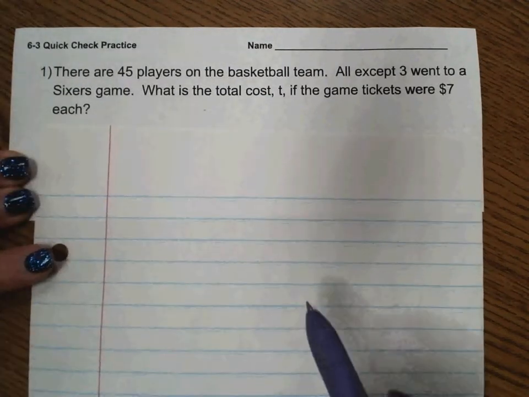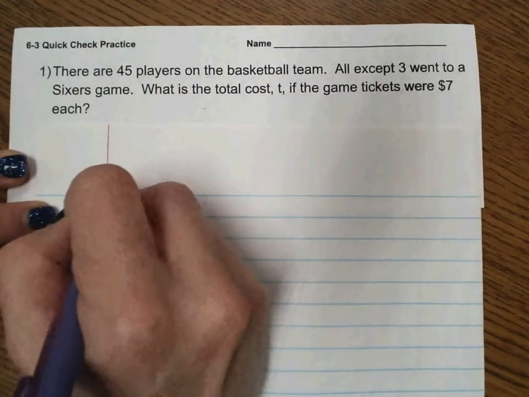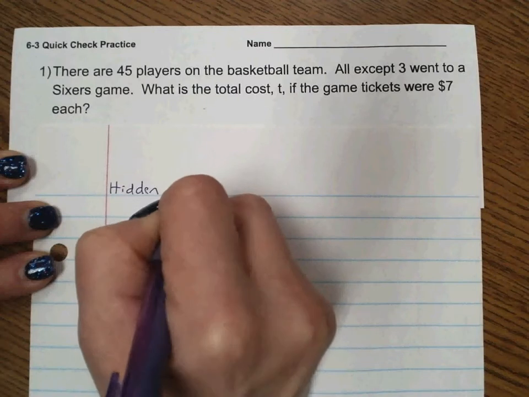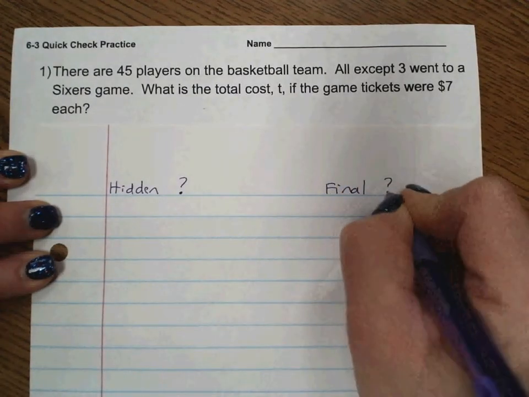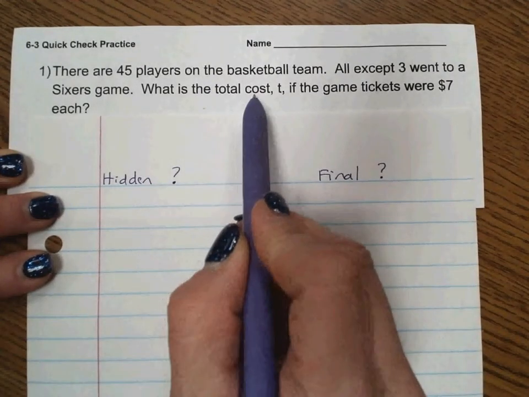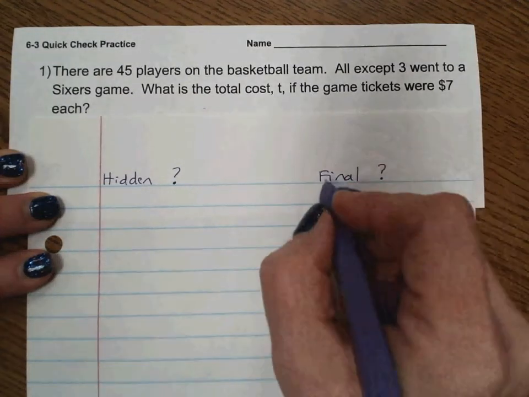So here, the first step that I'm going to do is figure out what my hidden question is and what my final question is. Okay, so my final question is what is the total cost, T, which is my variable, if the game tickets were $7 each.